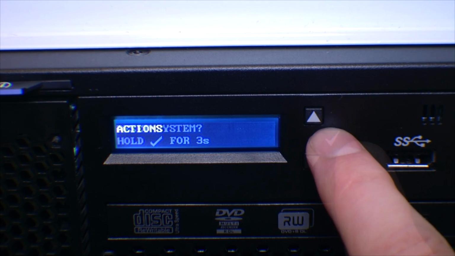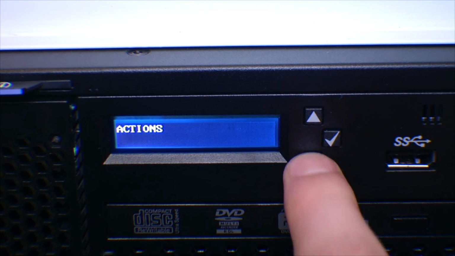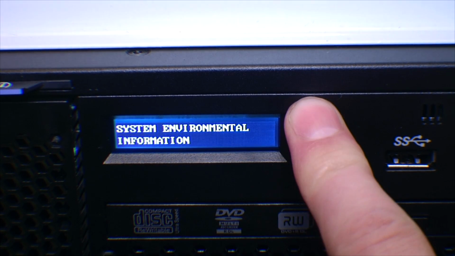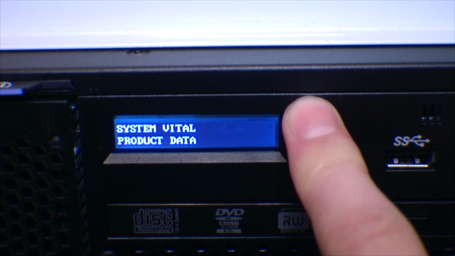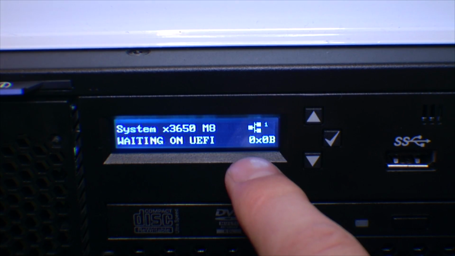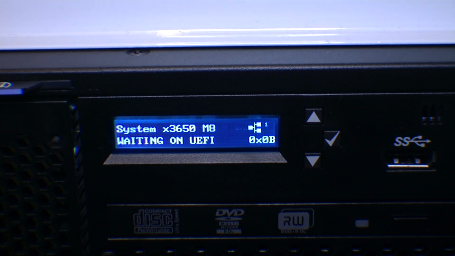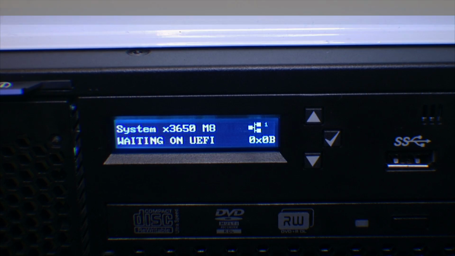Let's go back and see if there's any more. We are out of menu options, so we're gonna go back up to the top, and that's the server name, and just waiting on UEFI.